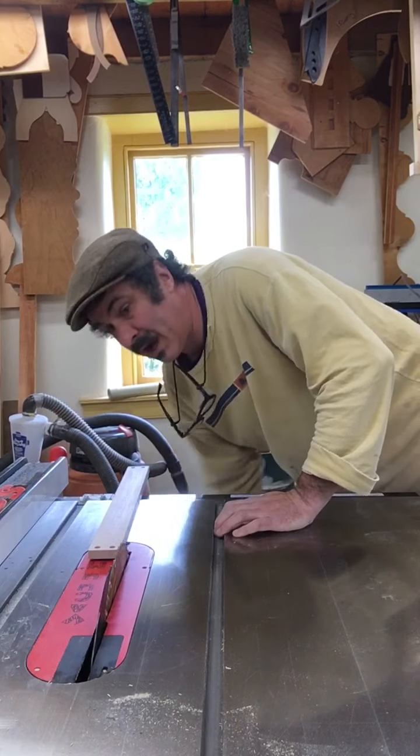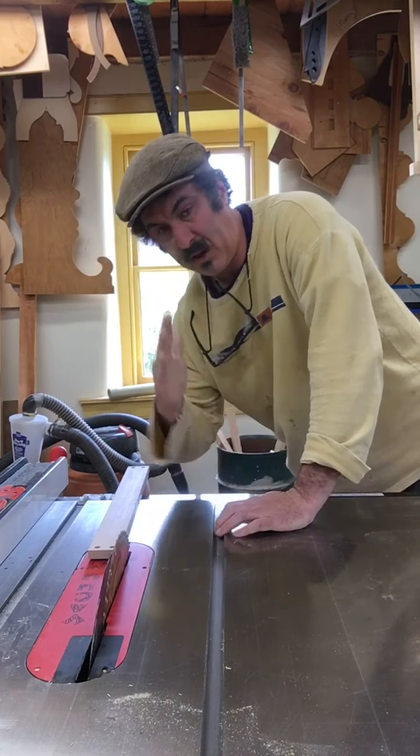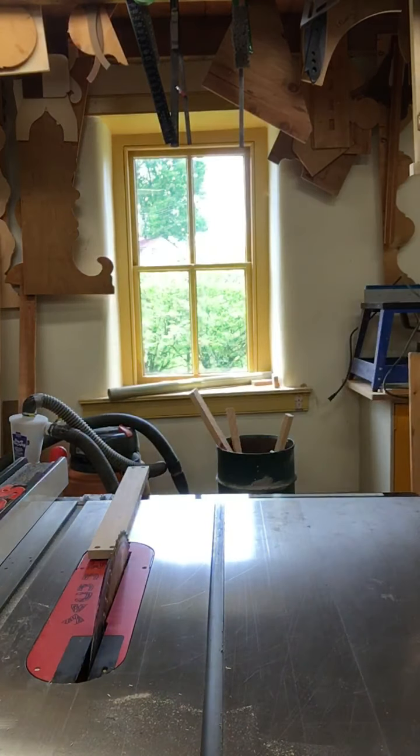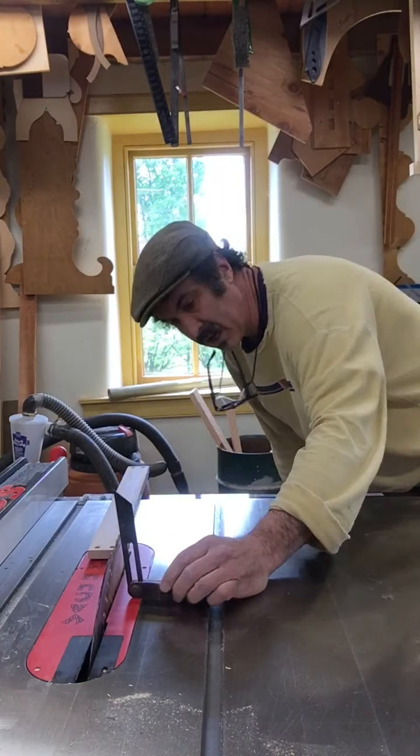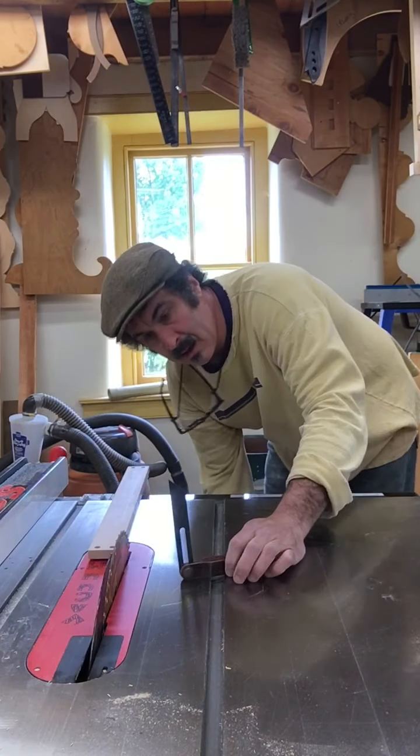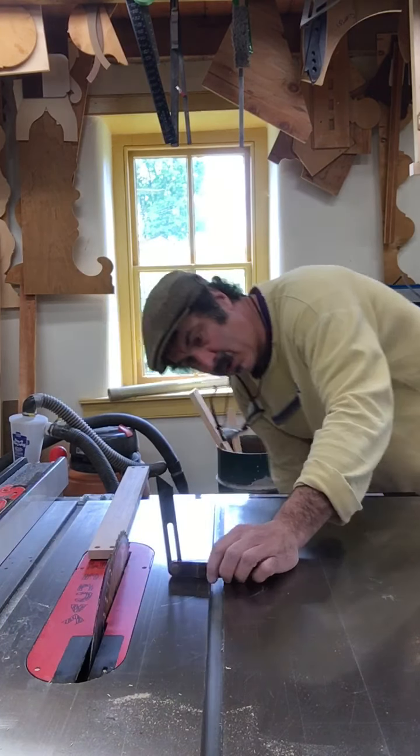So to get my angle, I'm going to go grab that sliding T-bevel. I'm going to set it to just where I need to be. So the T-bevel goes on the table like so. And I am going to start angling this.